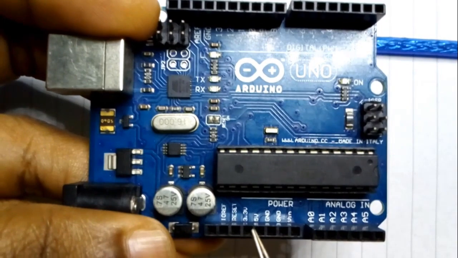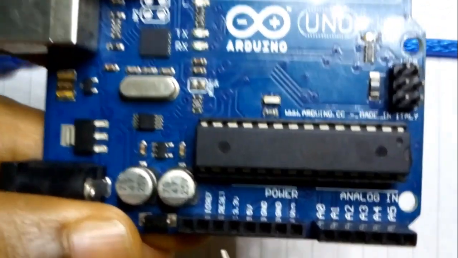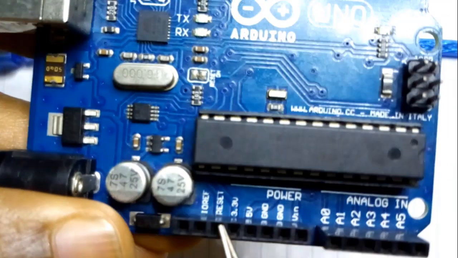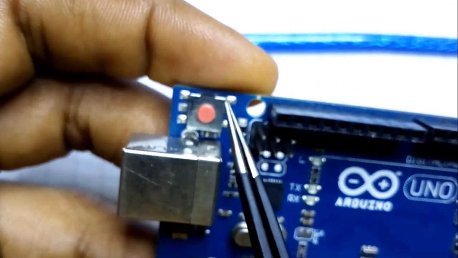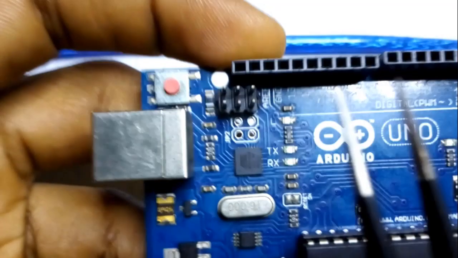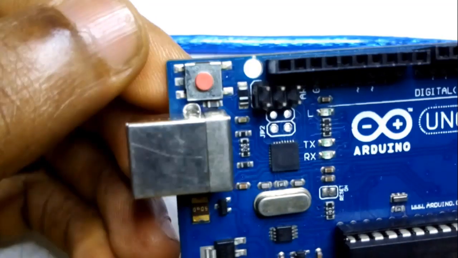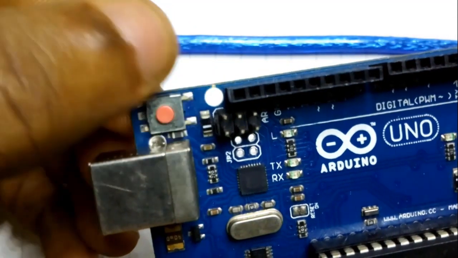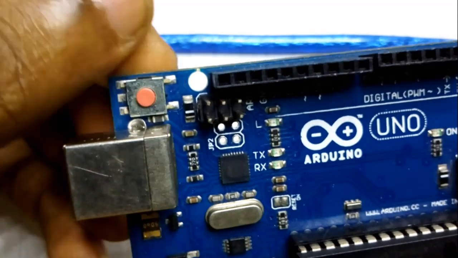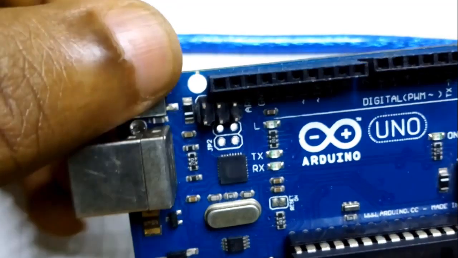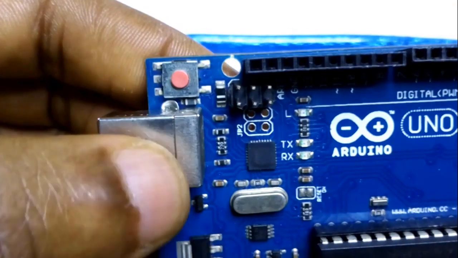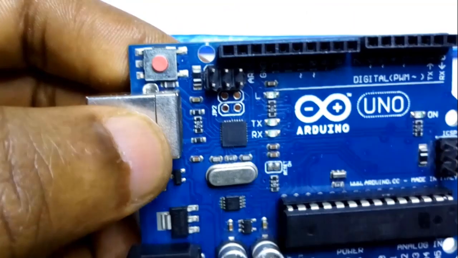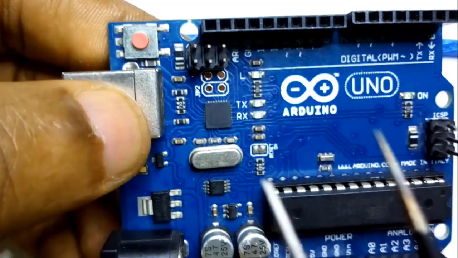Now there is also a reset pin here. This reset pin is actually connected to this reset button. If I power this Arduino and load some code onto it, when the code starts executing and I want it to start all over, I can press this reset button, and the program on the Arduino will start executing from top to bottom.